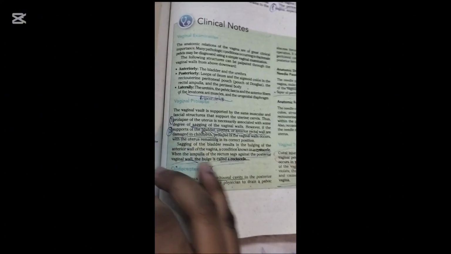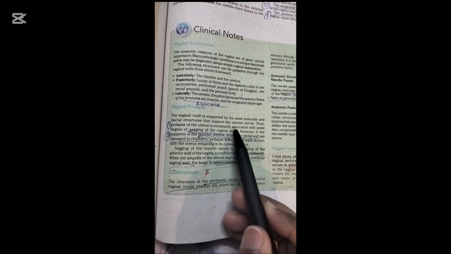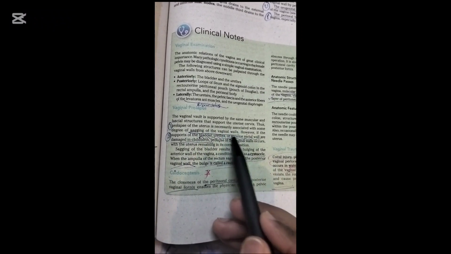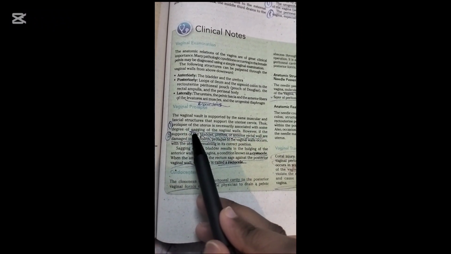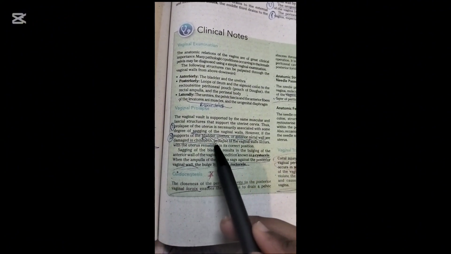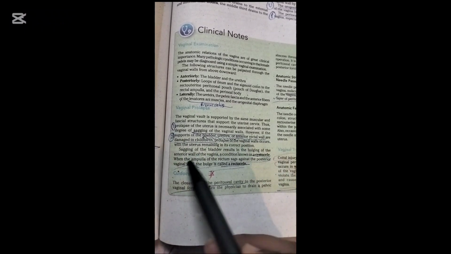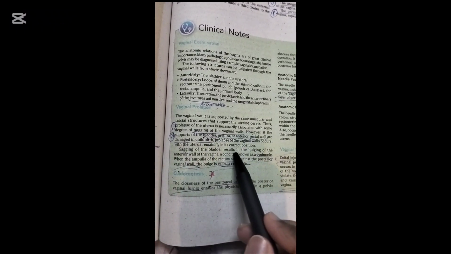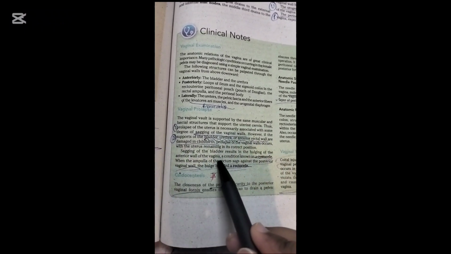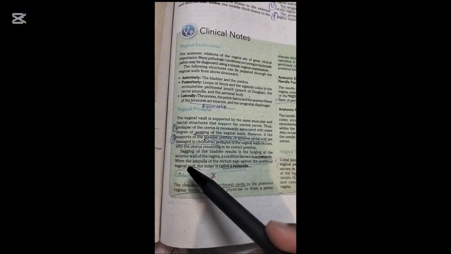Now let's talk about vaginal prolapse. The vaginal vault is supported by the same musculature and fascial structures that support the uterine cervix. Thus, prolapse of the uterus is necessarily associated with some degree of sagging of the vaginal walls. However, if the support of the bladder, urethra, or the anterior rectal wall is damaged during childbirth, prolapse of the vaginal walls can also occur with the uterus remaining in the correct position. Sagging of the bladder results in bulging of the anterior wall of the vagina, a condition known as cystocele. Please remember BV for that.